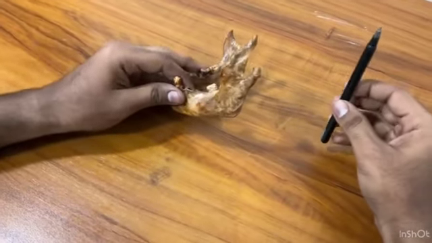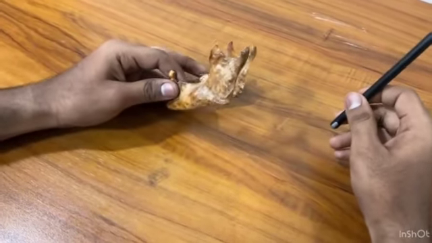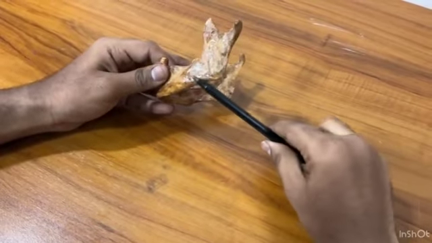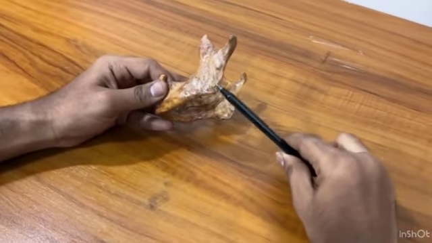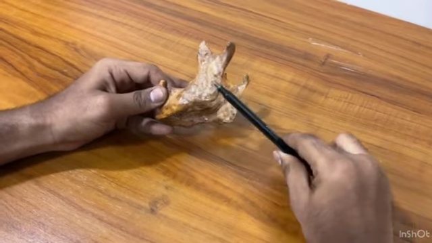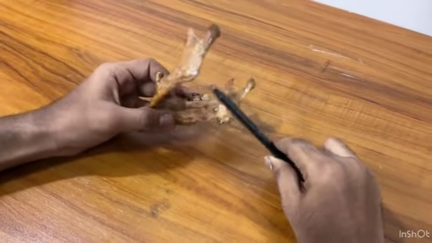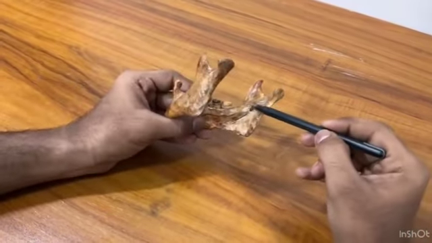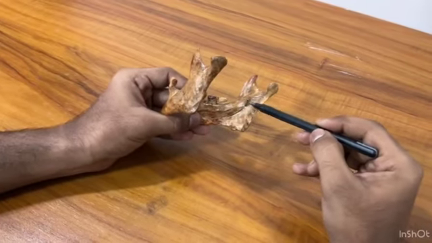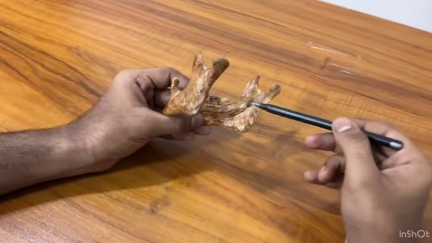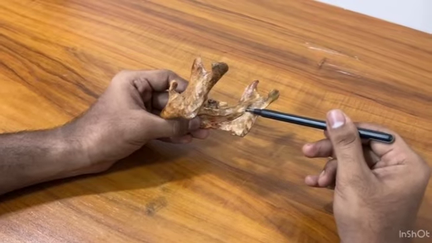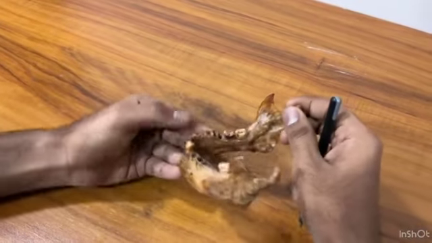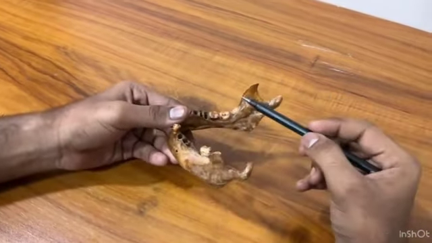The mandible gives attachment to three ligaments. One is the stylomandibular ligament at the angle of the mandible over here. And the lingula, the ear-like projection over the mandibular foramen, gives attachment to the sphenomandibular ligament. One more ligament is the pterygomandibular ligament.